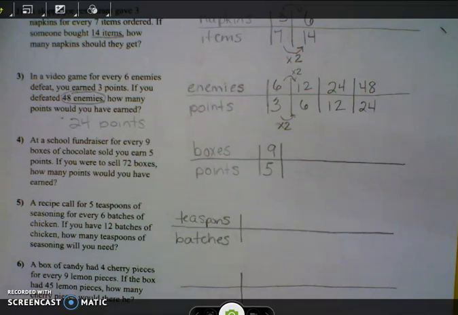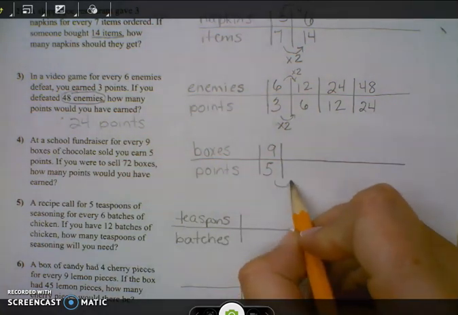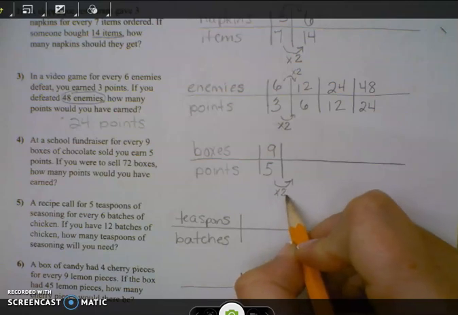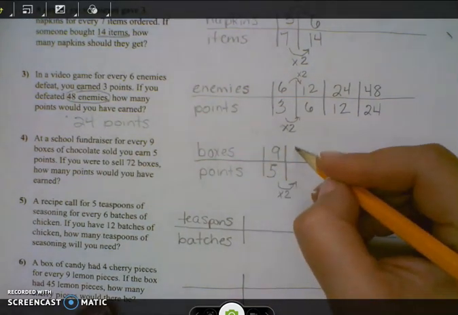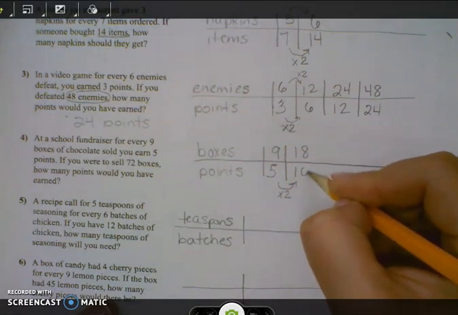I wonder if I can keep doubling. It's worked for me so far. Let me give it a try. For every 9 boxes, that's 5 points. If I double my boxes and double my points, I would have 18 boxes and 10 points.